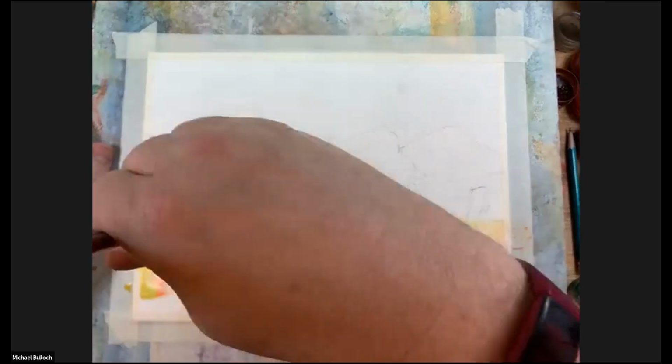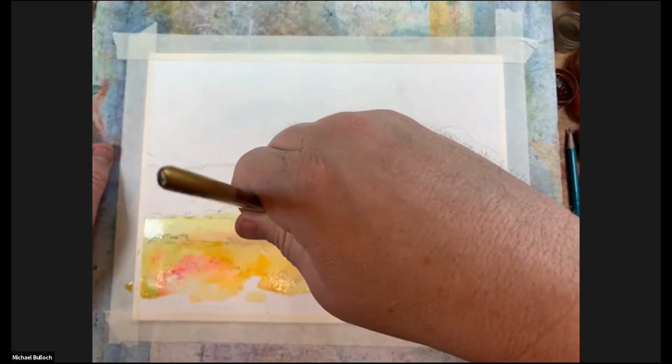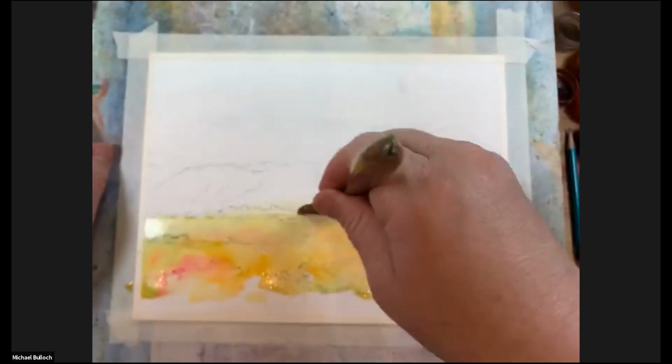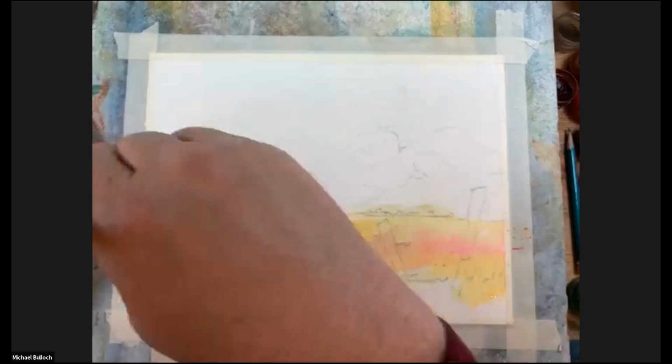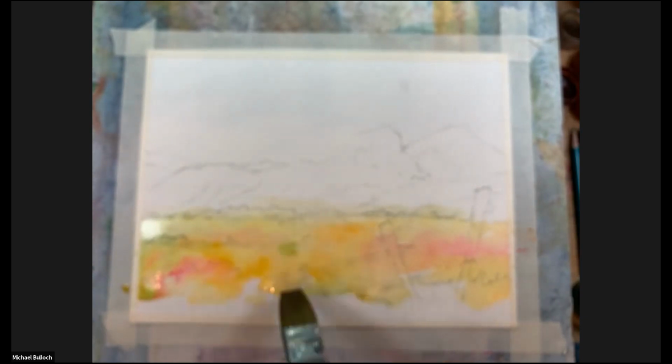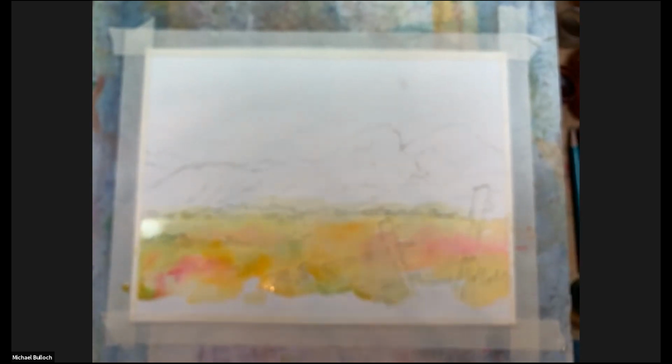If I start up here, I should pay attention and soften that a little bit, just so I don't get too sharp a line. If it's coming up into the mountains, that's okay too. That won't hurt anything. Really fuzzy. Whoa, what happened there?